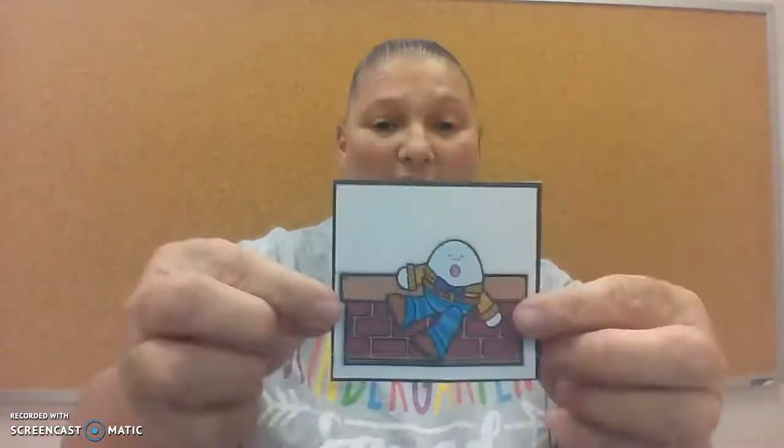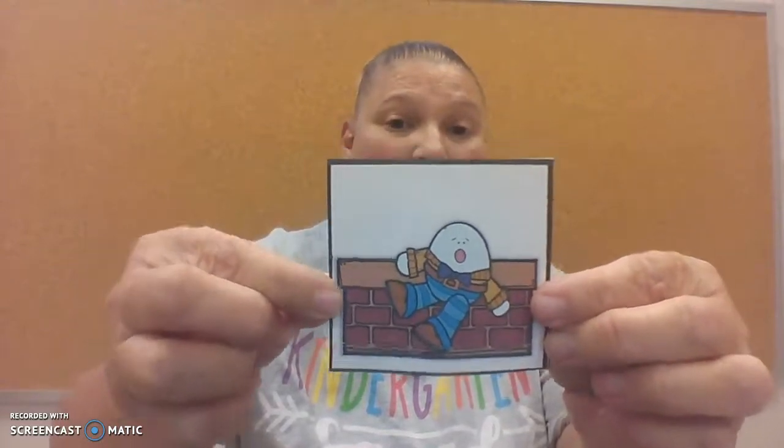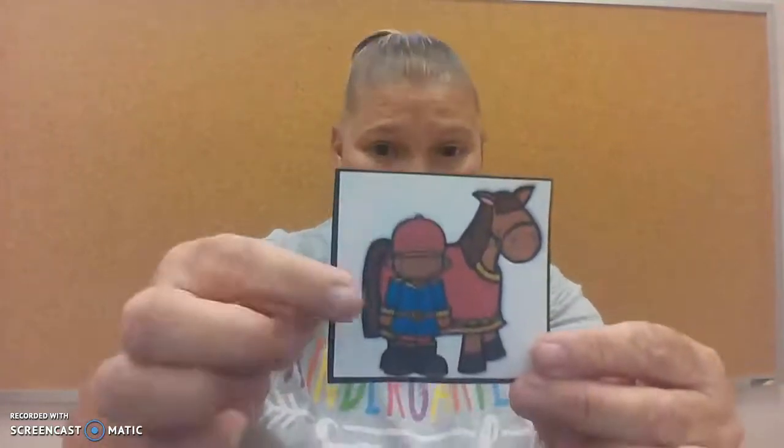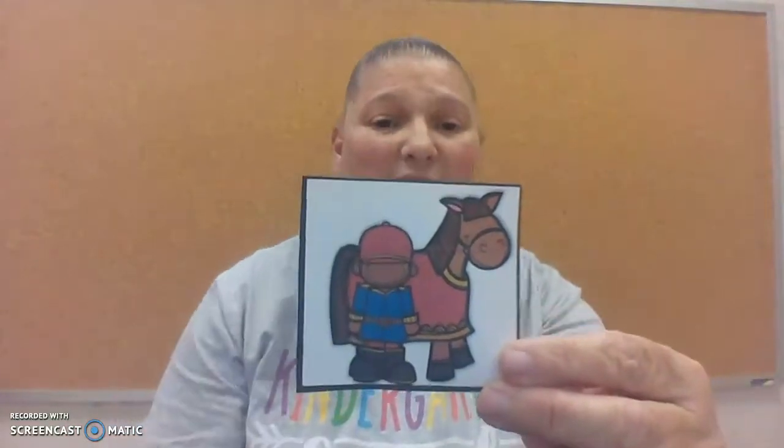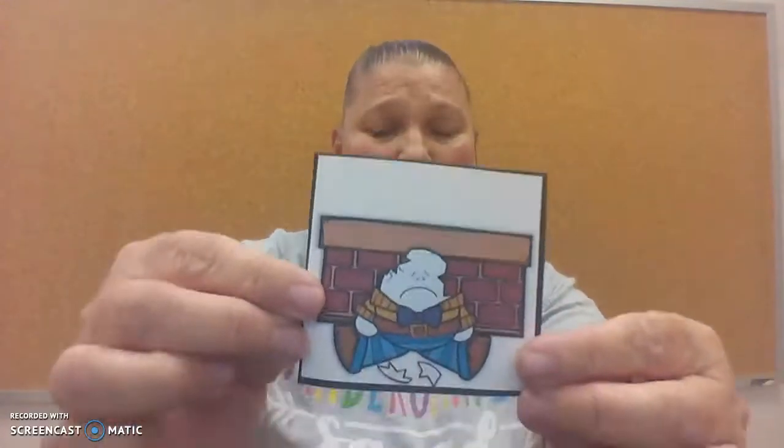Next, Humpty Dumpty fell off the wall. Look at his face. He looked kind of scared. Here's the king's horses and the king's men. They must live in that castle. And they were not able to put Humpty together again. Look at poor Humpty. He's sad. He's got broken pieces out of his shell. What are we to do with a broken Humpty Dumpty?